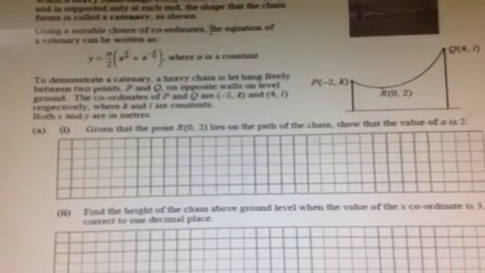Question 9, again, long question, so I'm going to scan down through it and see what's happening. Heavy chain hangs freely, and under the effect of gravity, it forms, never even heard this word before, catenary, whatever. Using a suitable choice of coordinates, the equation of this catenary can be written as this. To demonstrate, a heavy chain is let hang freely between 2 points, P and Q, on opposite walls on level ground. The coordinates of P and Q are (-2, k) and (4, l) respectively, where k and l are constants. Both x and y are in meters.